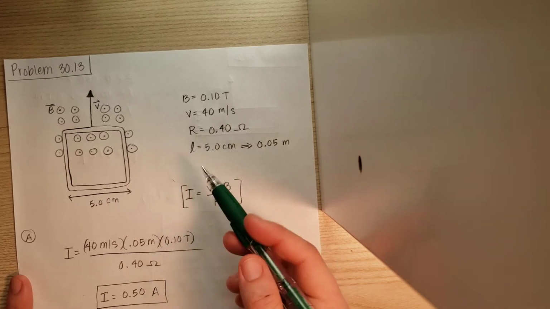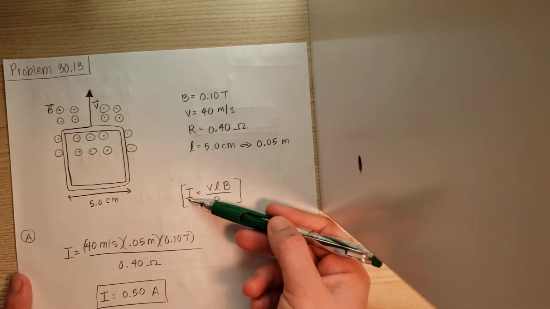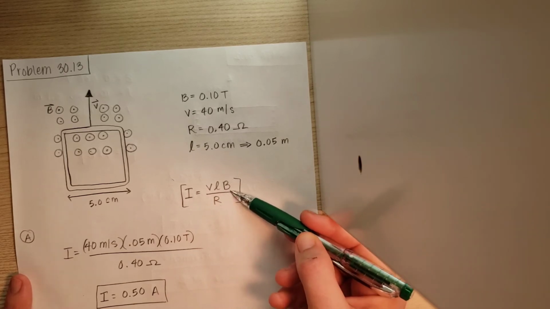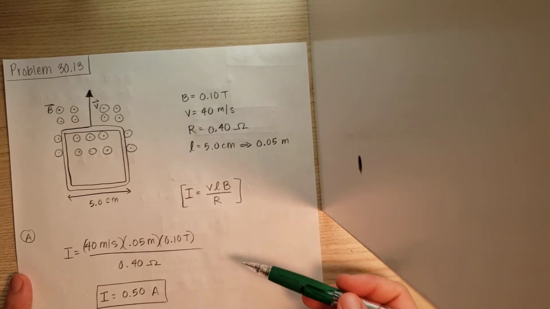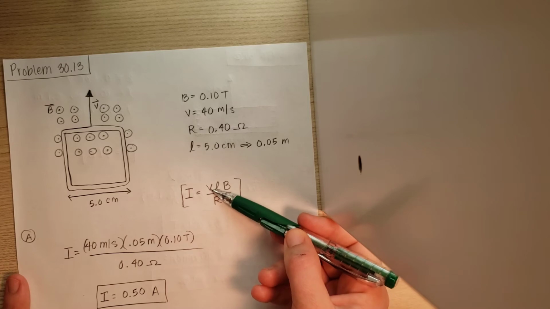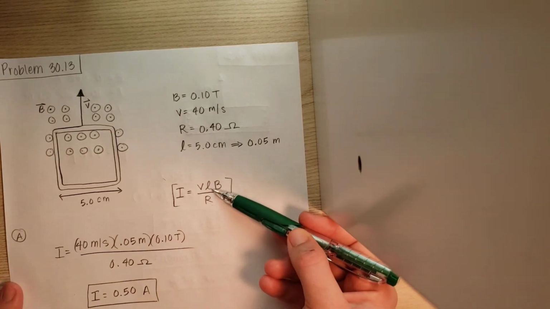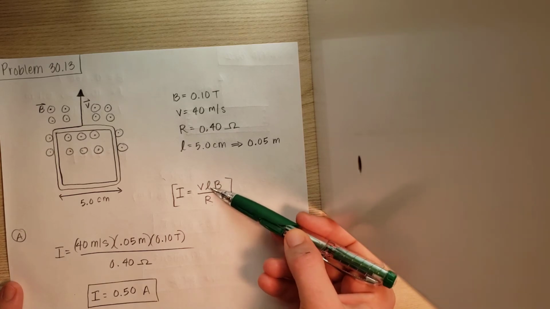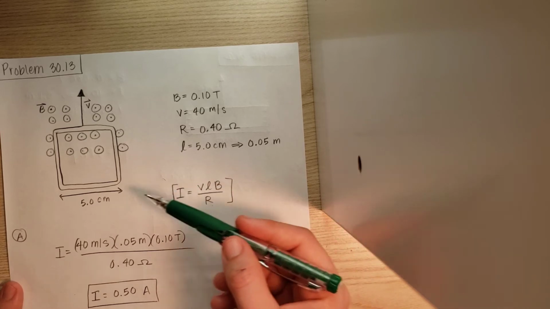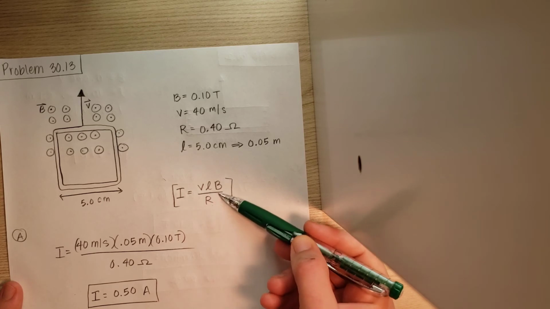And then, so the equation we want to use for that induced current is going to be just the velocity times the length times the magnetic field over the resistance. So we know that current is equal to the potential difference divided by the resistance, and that potential difference induced by the motion of the loop through the magnetic field is going to be equal to VLB.